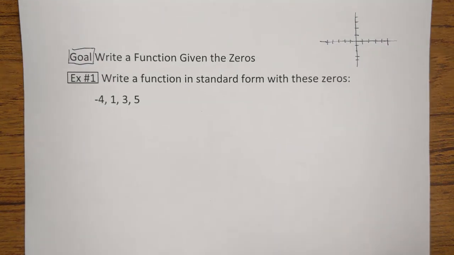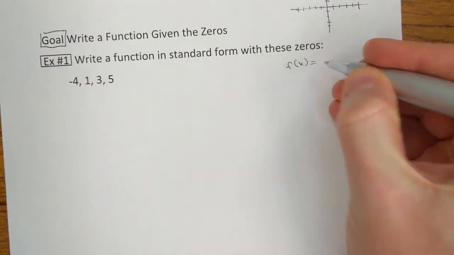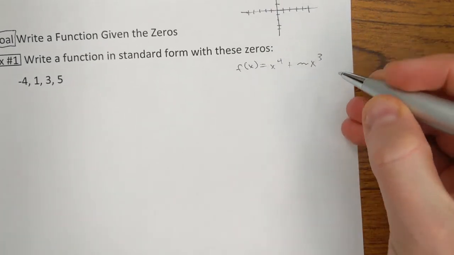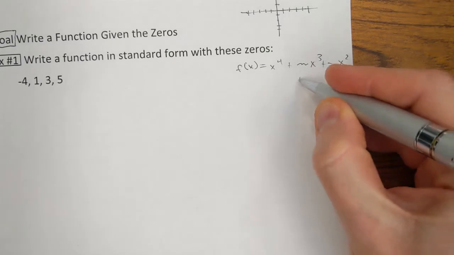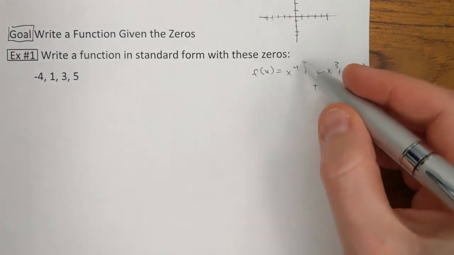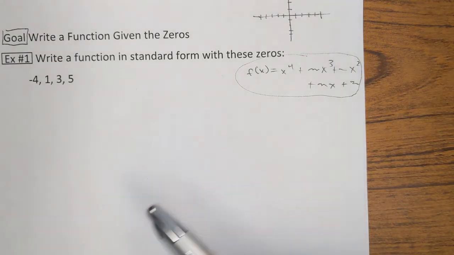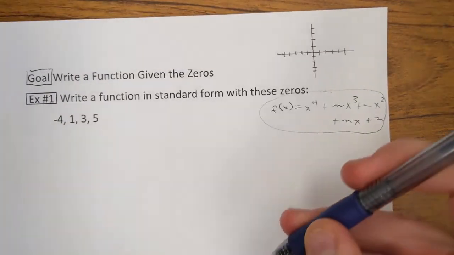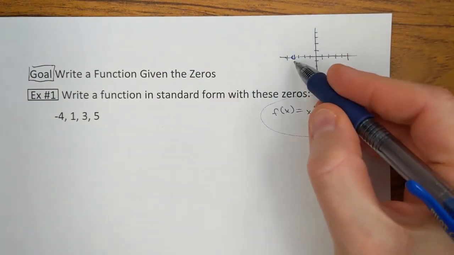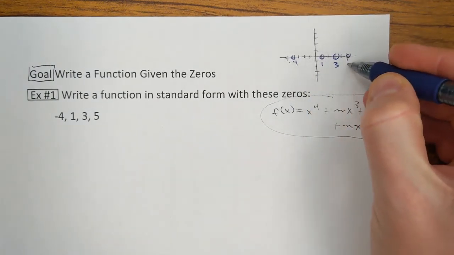What we want to be able to do is write this final answer in the f of x form. I'm just making up an x to the fourth plus blah blah blah x cubed plus blah blah blah x squared plus blah blah blah x plus blah blah blah. So we want an answer that looks like this, that if we were to graph it, like on Desmos, it would cross the x-axis at -4, 1, 3, and 5.